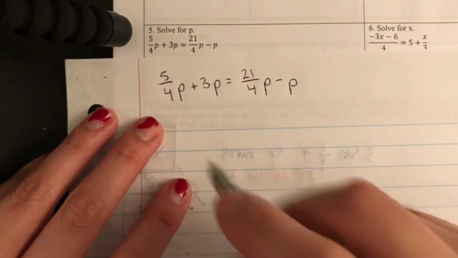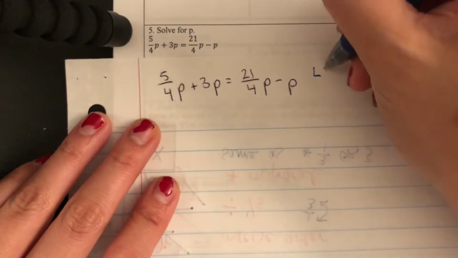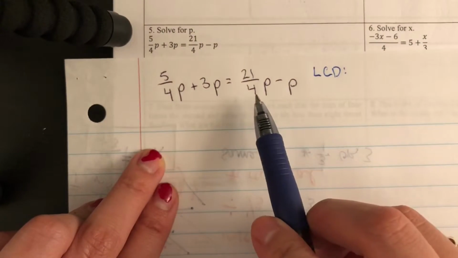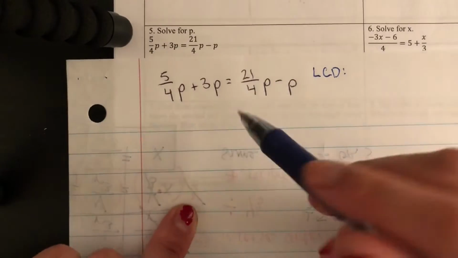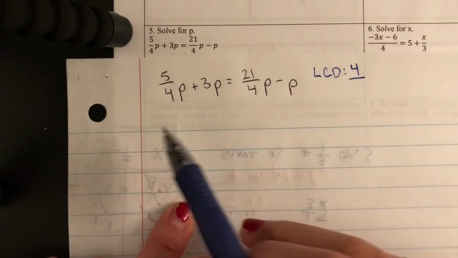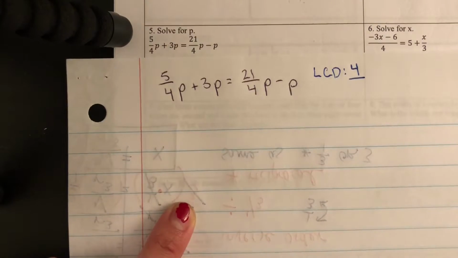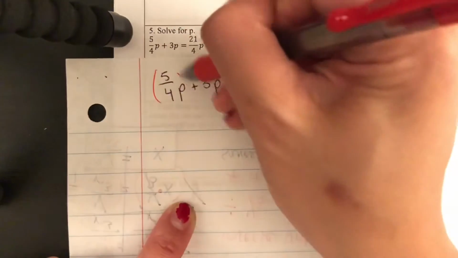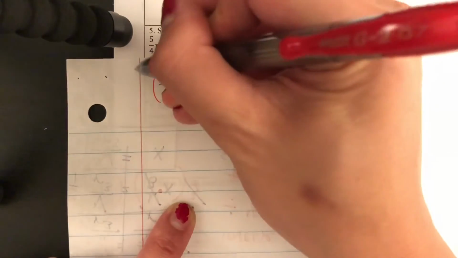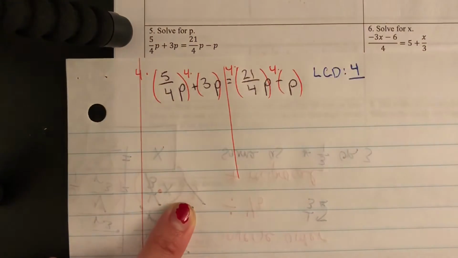All right, again, I see some fractions that I don't like, so I'm going to try to clear them. In order to do that, I'm going to find the least common denominator. I have 4 here and 4 here as my denominators, and I know that the smallest number that both of these go into is 4. I'm going to take every term, 1, 2, 3, 4 different terms, and multiply it by the LCD. So times 4, times 4, times 4, and times 4.